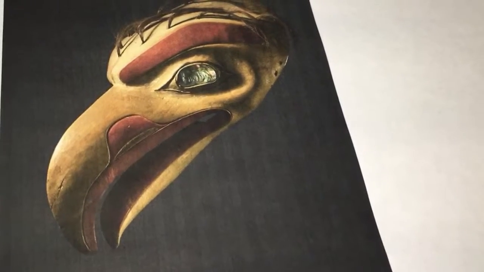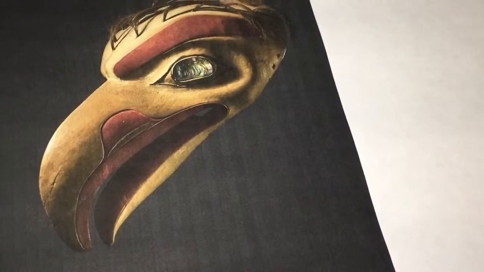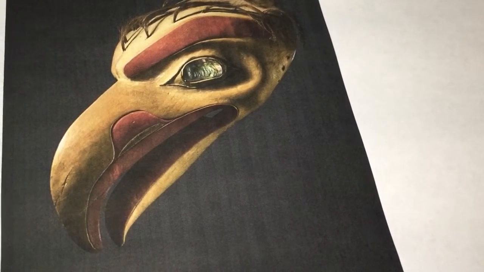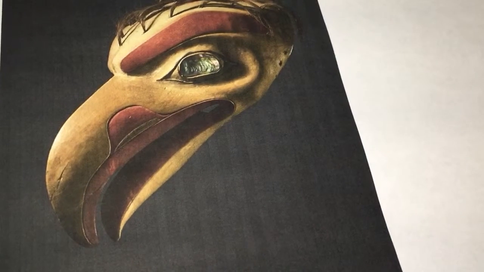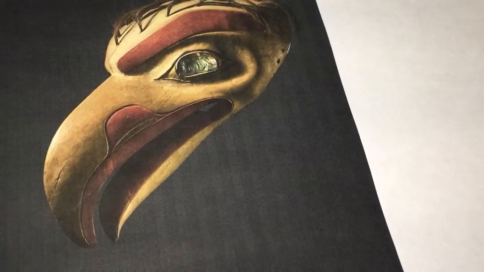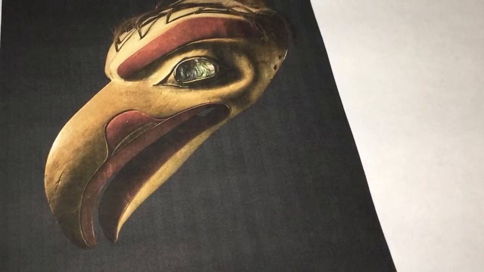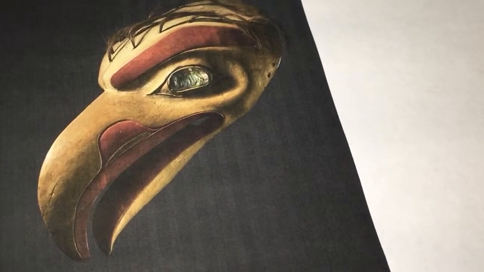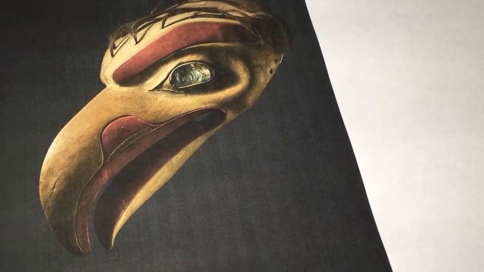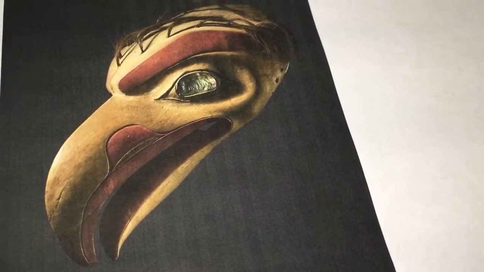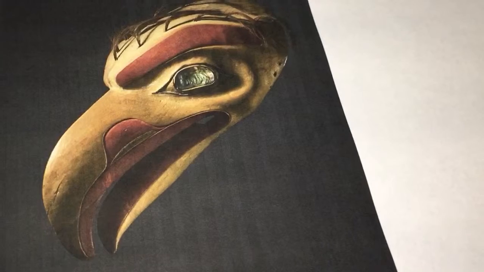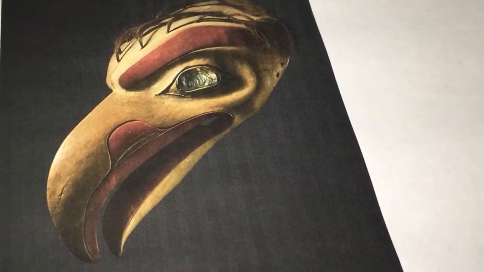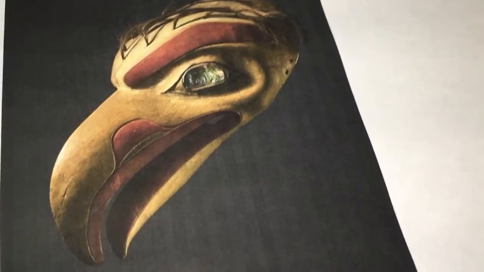As I mentioned before, the headdresses were used as a symbol of the ancient spirits that went before them, or the gods that they believed in. They felt like this was the physical representation of those spirits, and you can tell that they focused a lot on bringing these headdresses to life, giving them the feeling that they are alive.